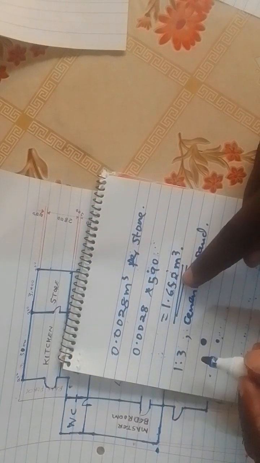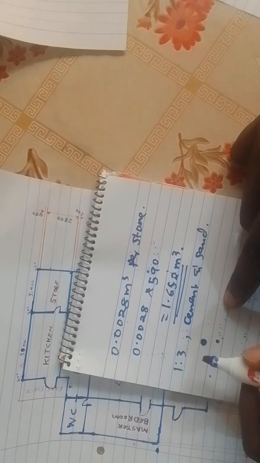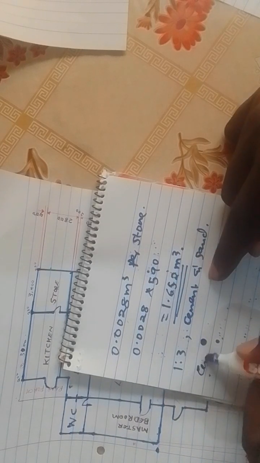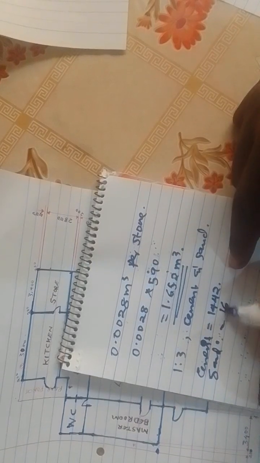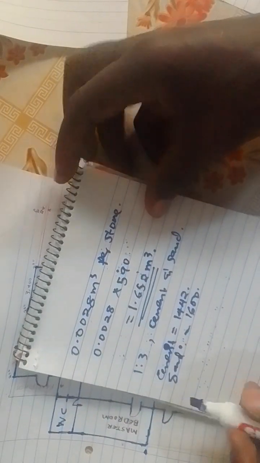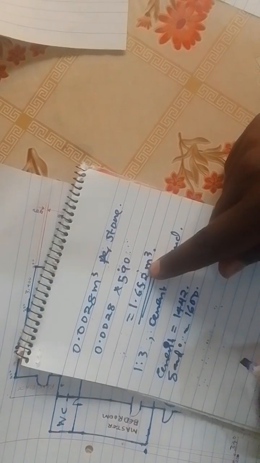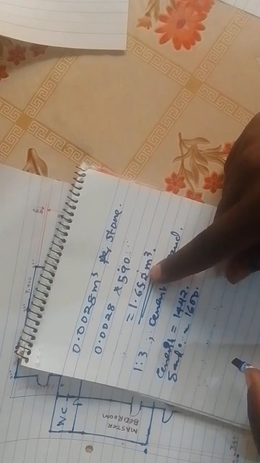The density of cement is 1442, and the density for sand is 1600. So we'll use the ratio to get the volume of each, the sand and the cement.